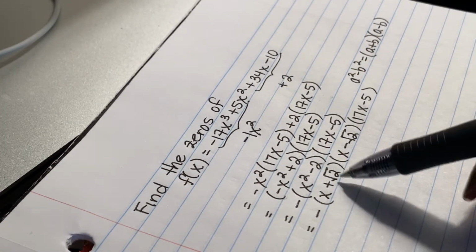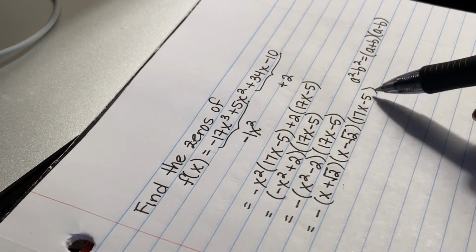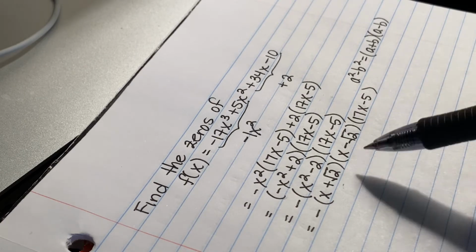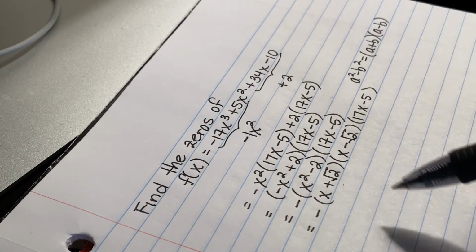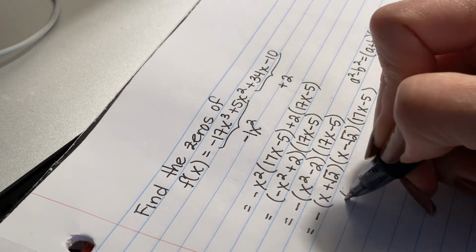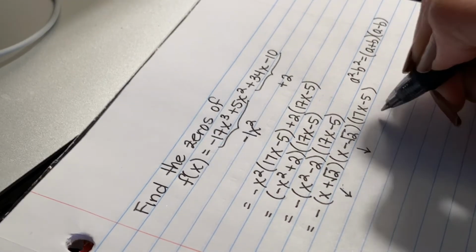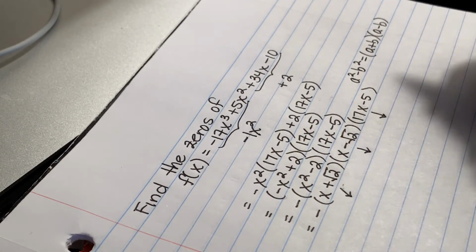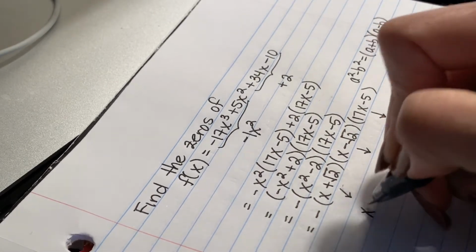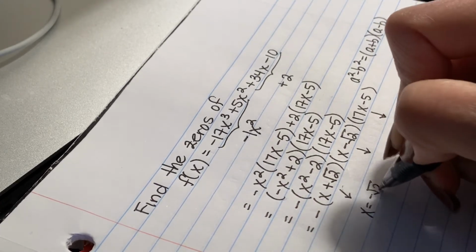Okay? Now it's fully factored in linear form. In other words, every x is raised to the first power. So all I need to do is apply the zero product property for each one of these cases. And when I set them each equal to 0 and solve for each x, I would get these answers.